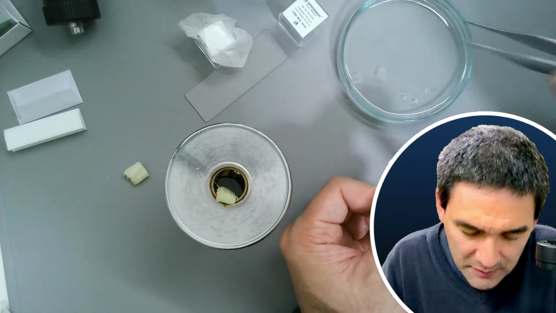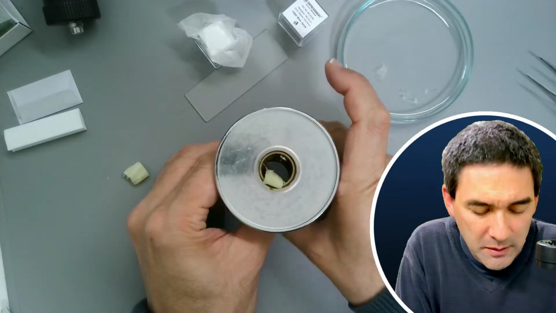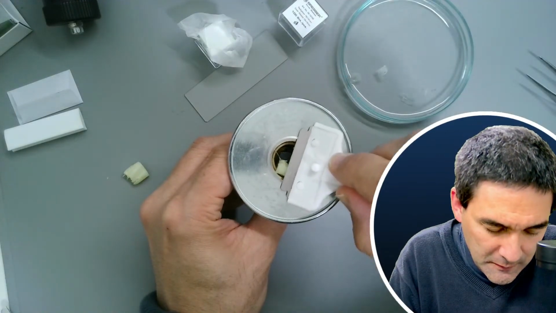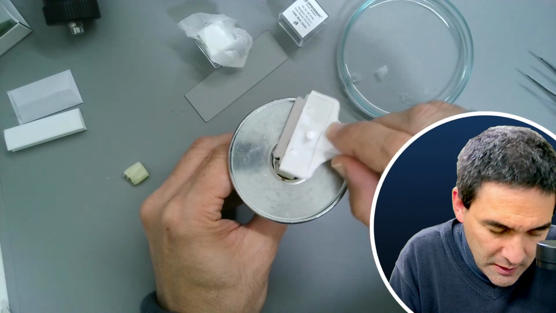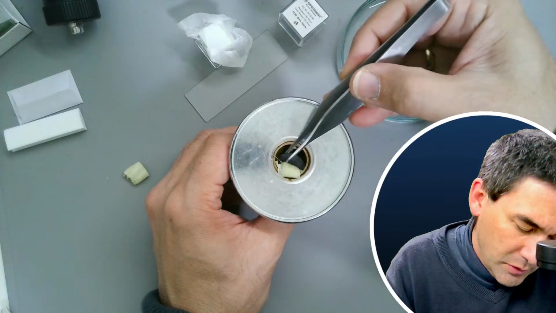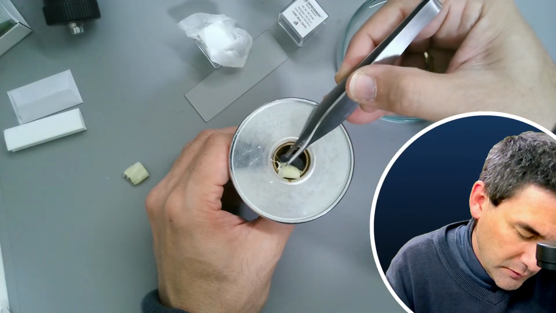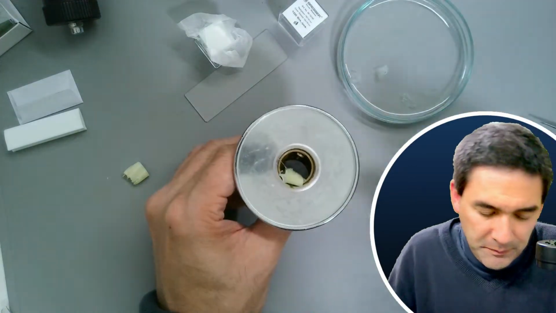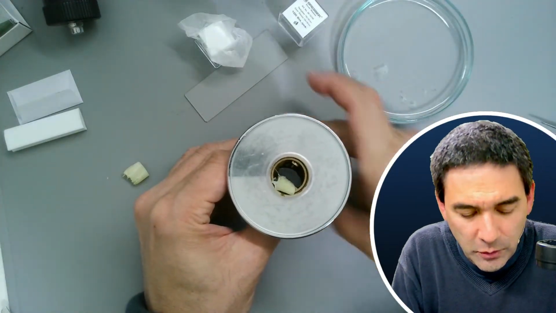Okay, let's put it in here. And then maybe 1, 2, 3. That was maybe a little too little, not high enough. It's still connected here. So 1, 2, 3, 4.